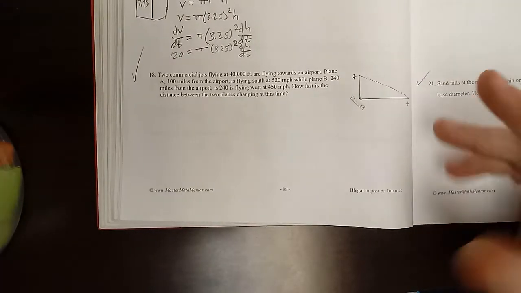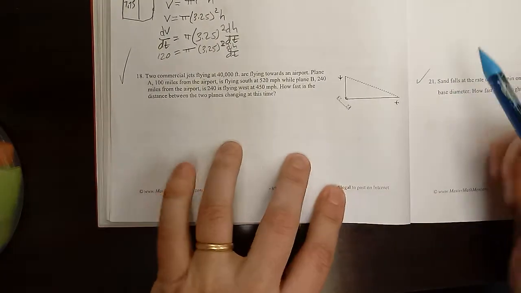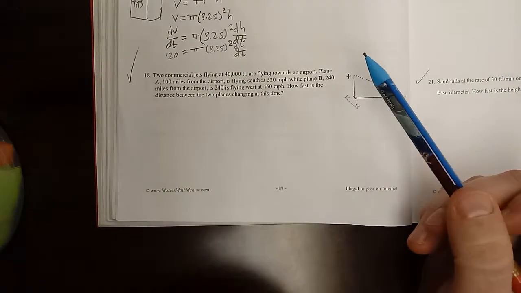All right, sorry about that. Just realized that text didn't go through that I needed to settle. All right.